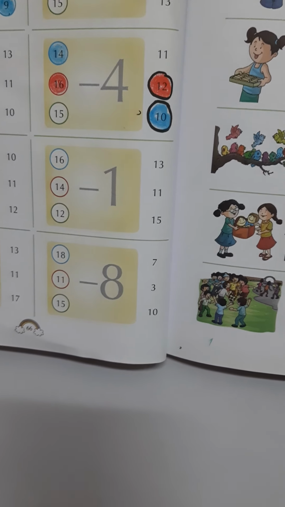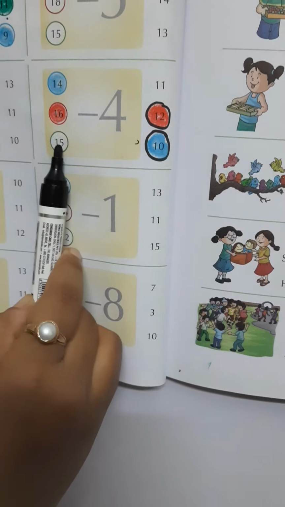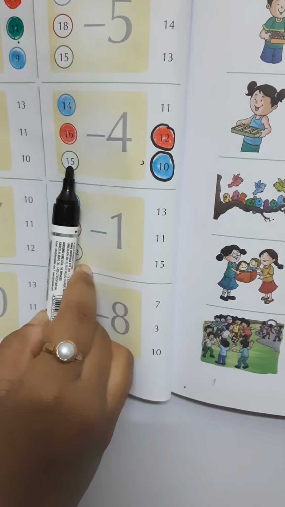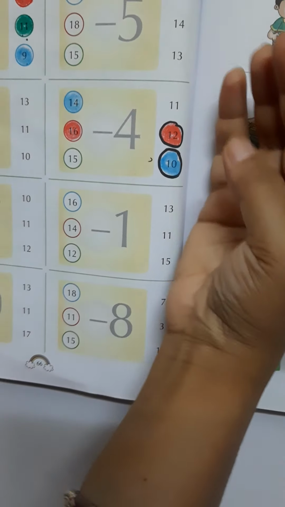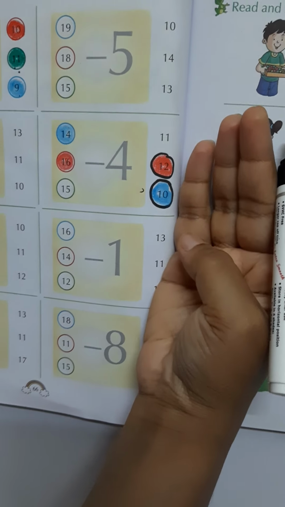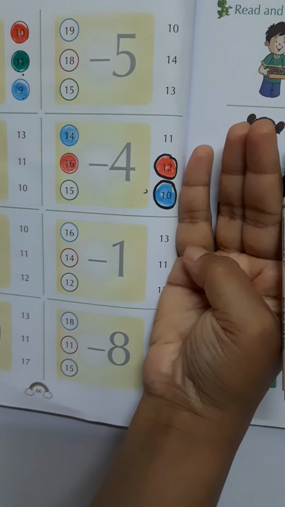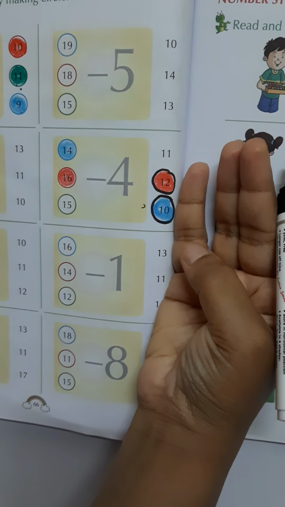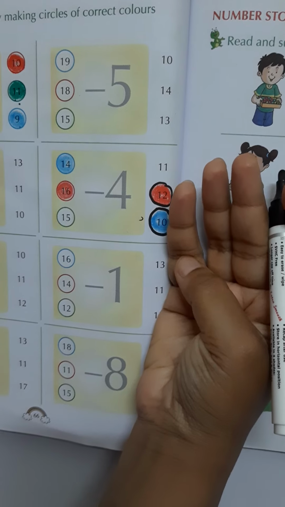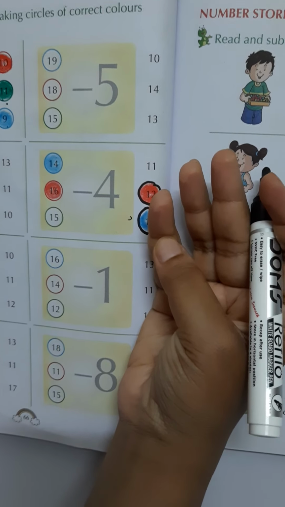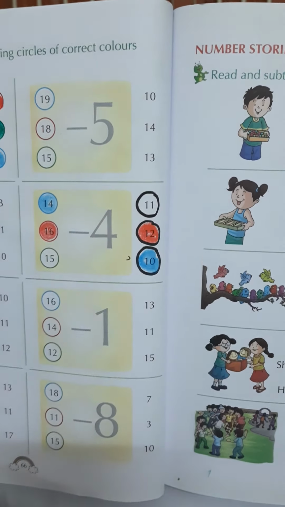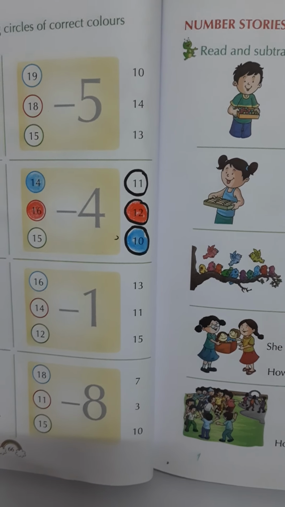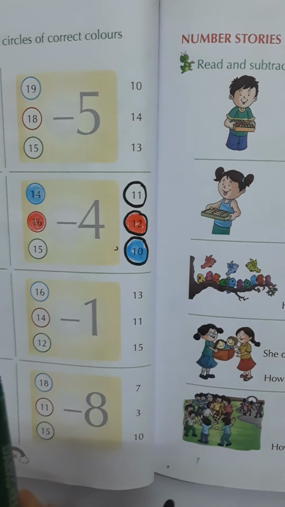Okay, my dear students. So the next number is 15. We have to do 15 minus 4. So here also we have to use backward counting. That is, before 15 is 14, before 14 is 13, before 13 is 12, before 12 is 11. Where is 11? Here. So we have to put these two sides with green color.